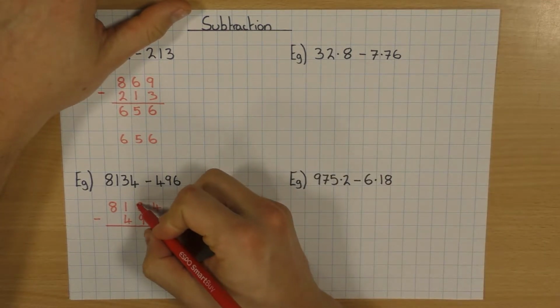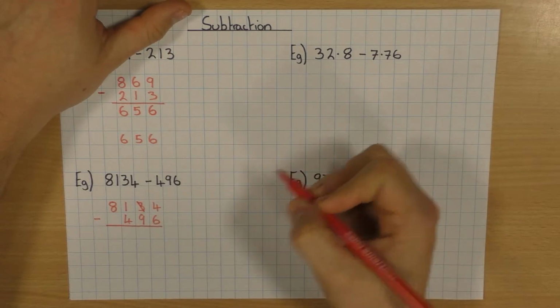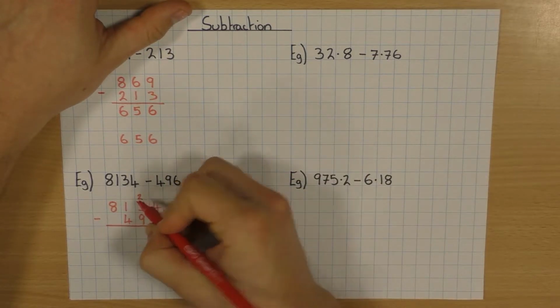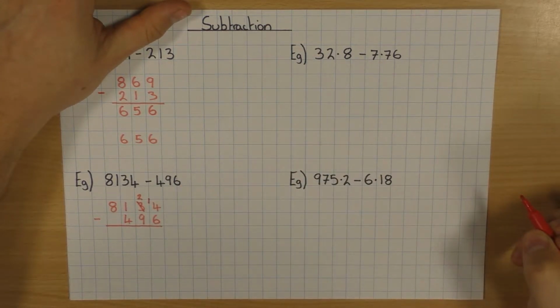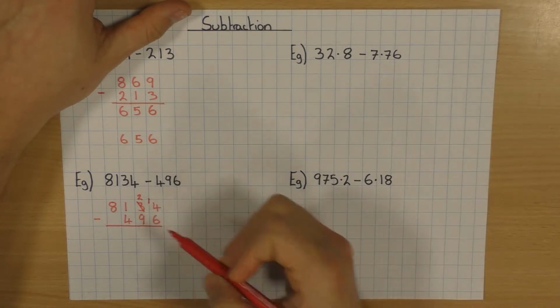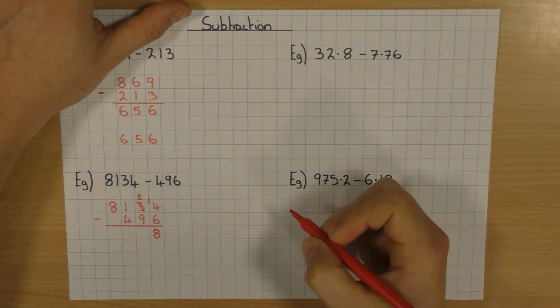What we do is we go over to the next column and we nick one. So instead of having that as a 3, I'm going to call it a 2, so I'm going to take one away from there, and I'm going to nick that one and bring it over to this column. So that now becomes 14. 14 take away 6 is an 8, so I can now do that one, that's fine.